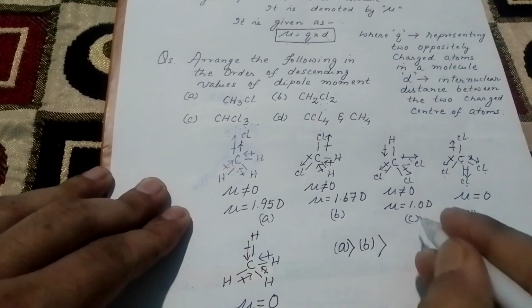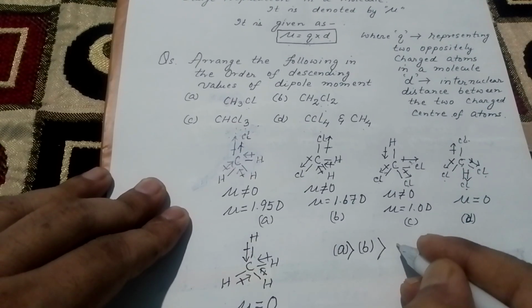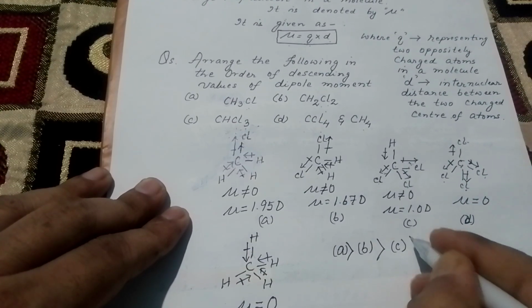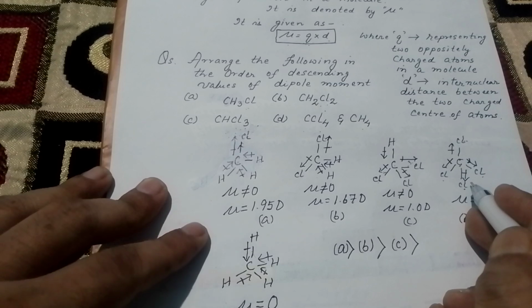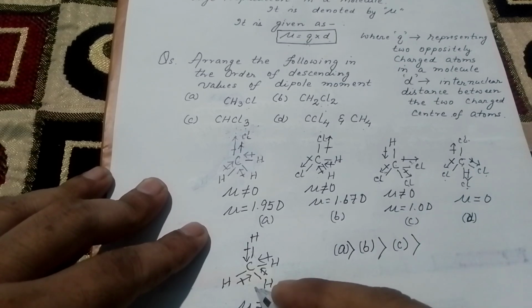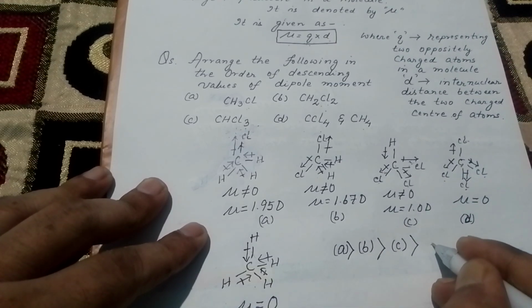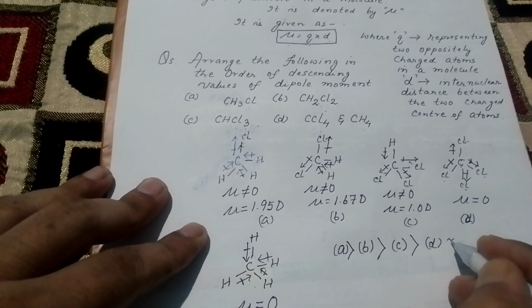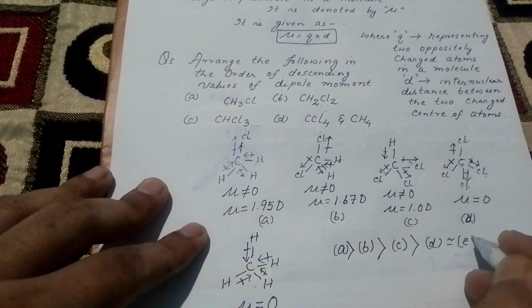Then we have chloroform or the trichloromethane C. Now when we come to the tetrachloromethane or the methane, they will be having the same.